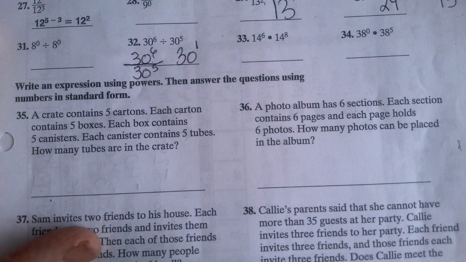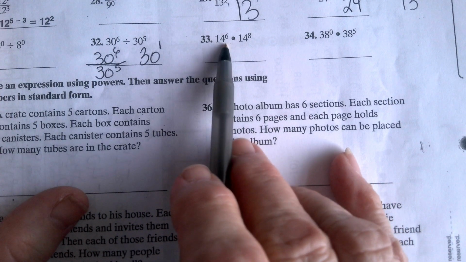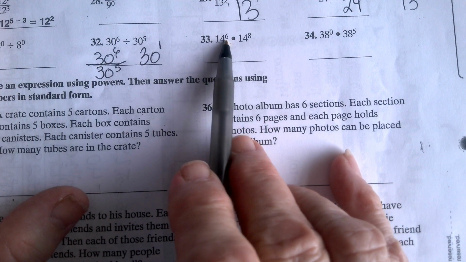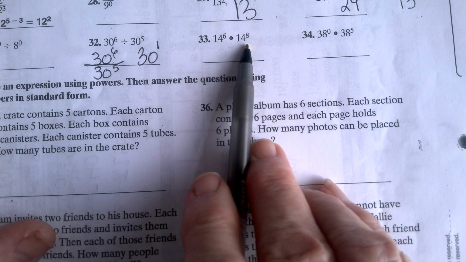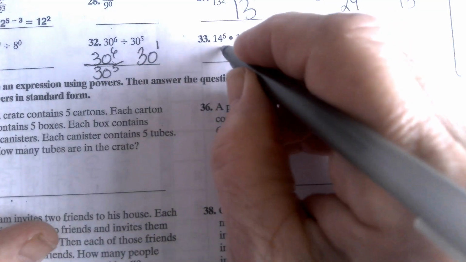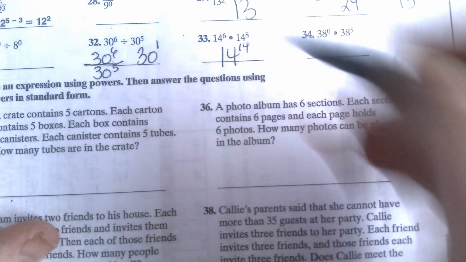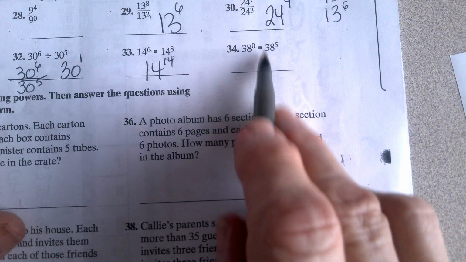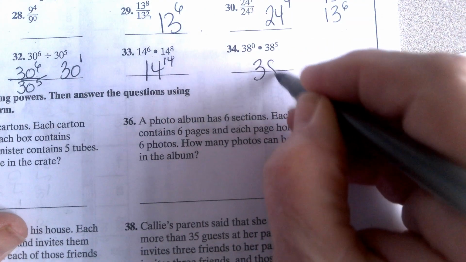Then let's look. Oh, that's a multiplication. Here's our multiplication rule. On multiplication, did we talk about those? This is where you add the exponents, because I've got 6 14s and I've got 8 more. So when they're being multiplied, you add the exponents. So 6 and 8 is 14 of them. On this one, what's 0 and 5? So it's going to be 5.